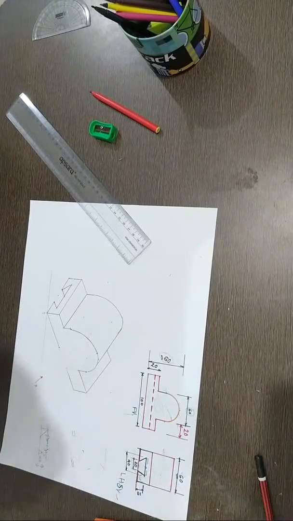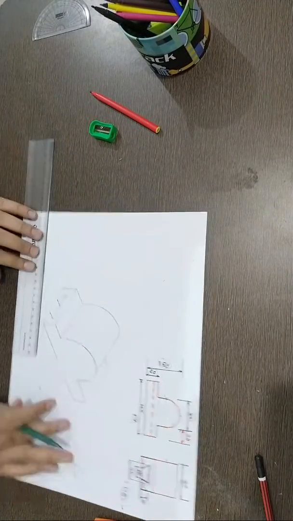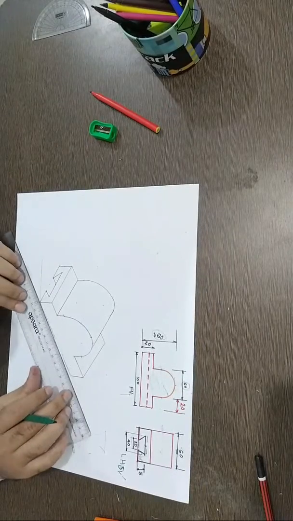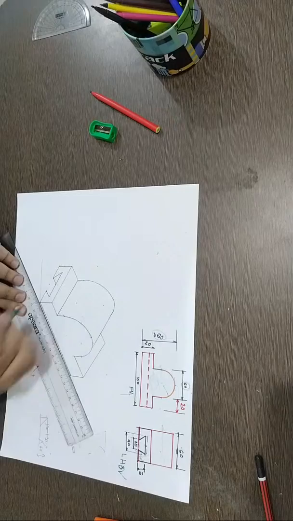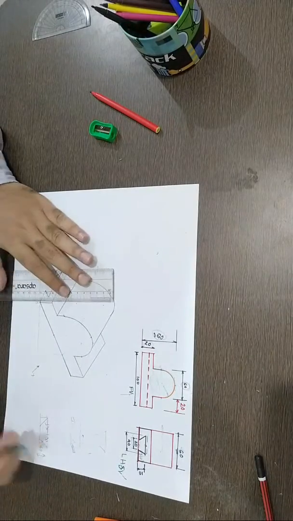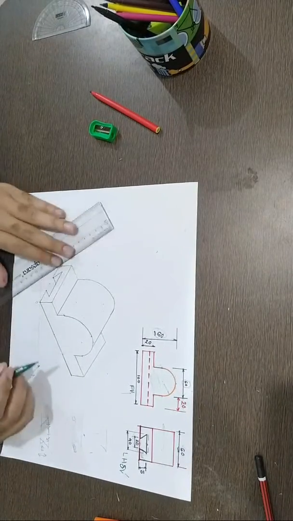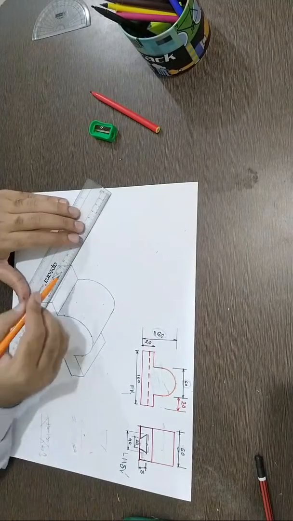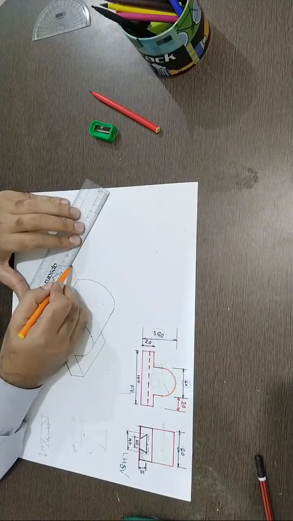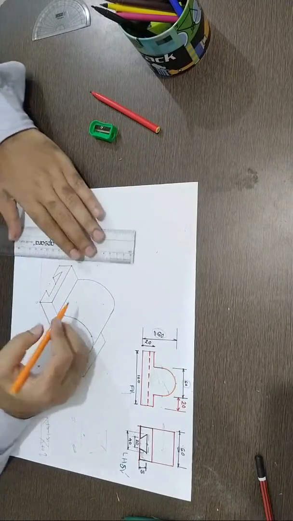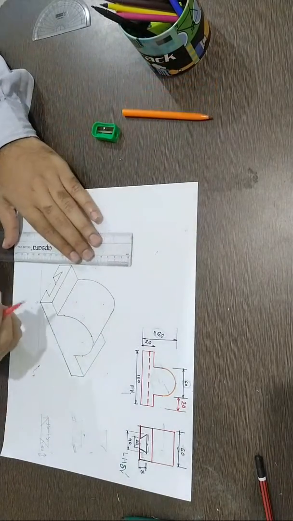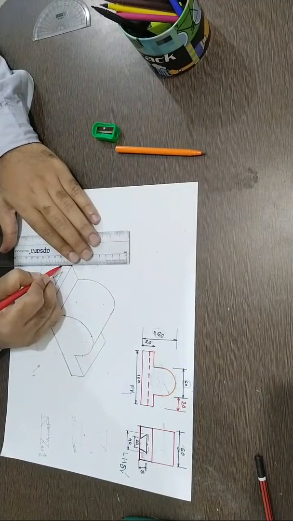So to quickly revise, I'll just make edges. One. Fine. Everything is now done.